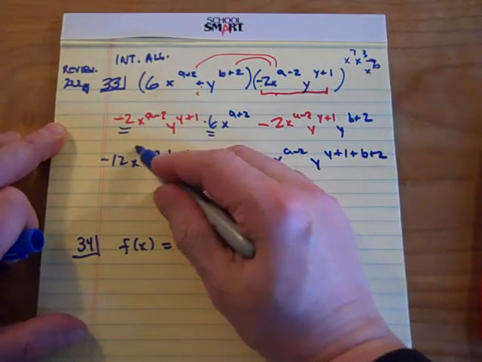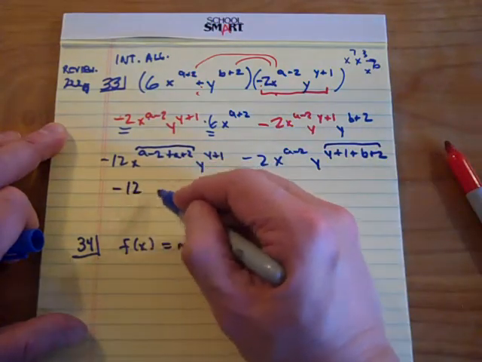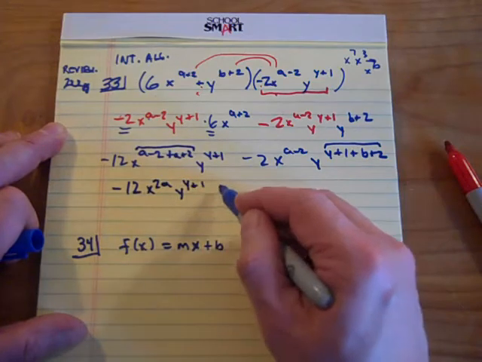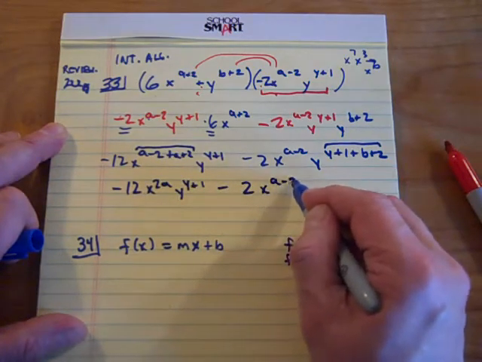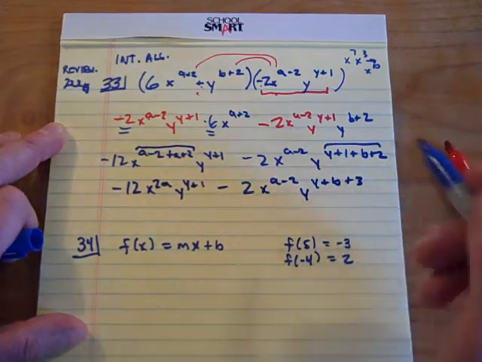And I can simplify these exponents. There's like terms, so I'll do that. And I'll get the answer, negative 12x to the 2a, y to the y plus 1, minus 2x to the a minus 2, y to the y plus b plus 3.